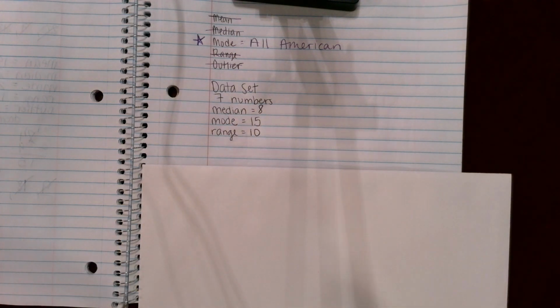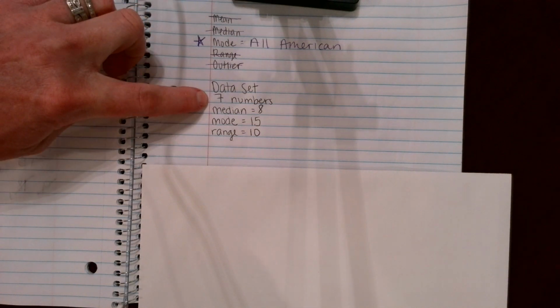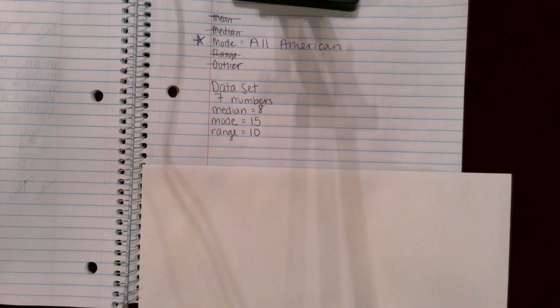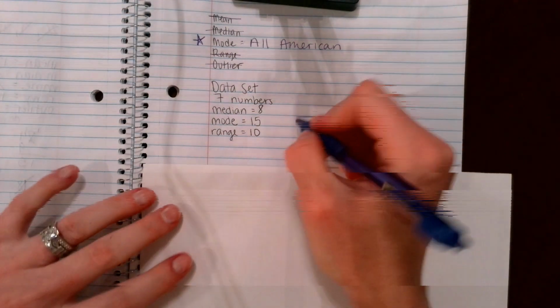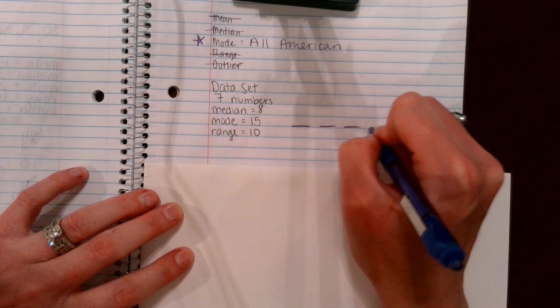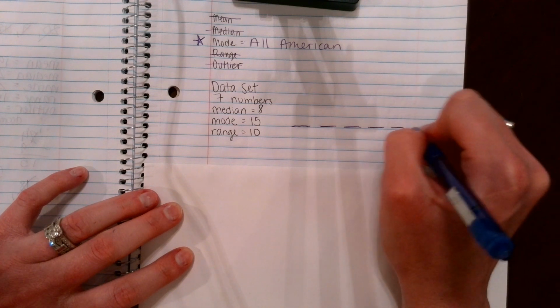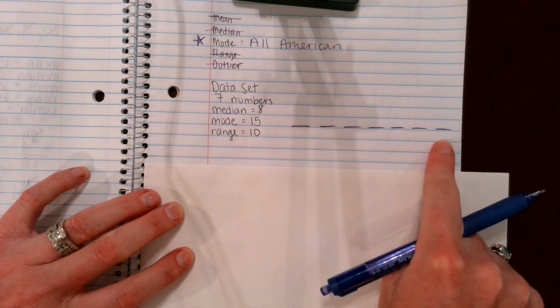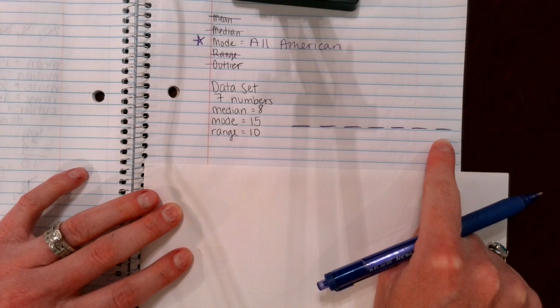Okay, so create a data set with 7 numbers. So automatically in my head, I'm thinking of 7 blanks. I'm going to go ahead and draw those blanks here. 1, 2, 3, 4, 5, 6, 7. Okay, so I have 7 numbers in this data set, 7 blanks.